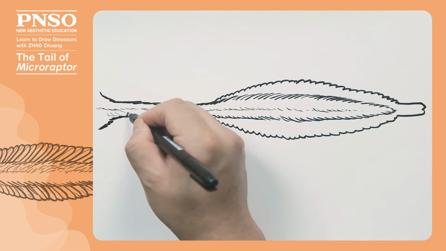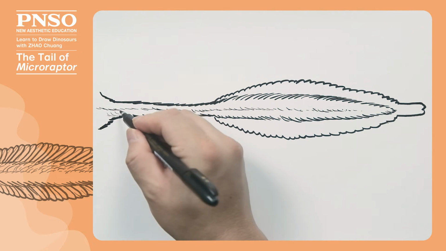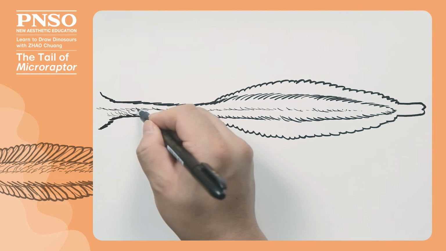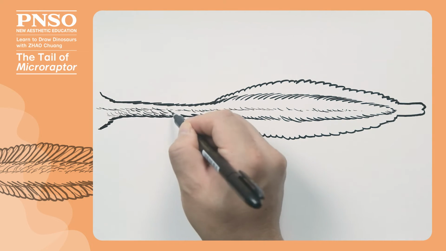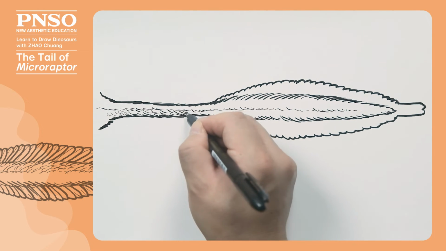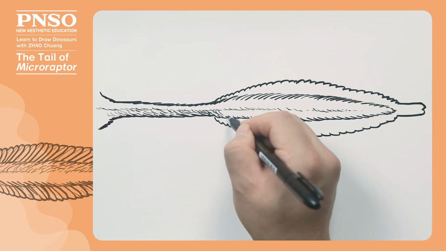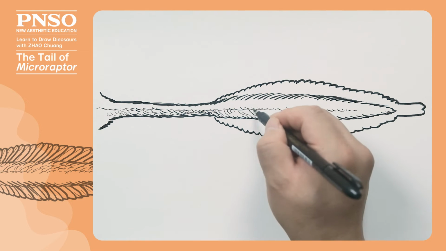Let's suppose the sun shines in this direction. Then we can draw some traces of hair in the shadow below to make it look more three-dimensional. For the upper part, we can leave it blank.